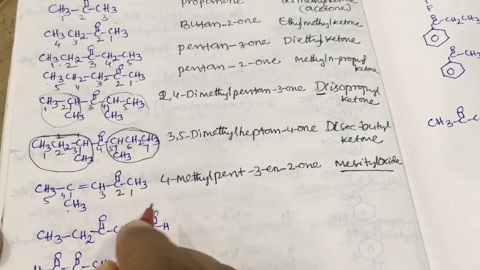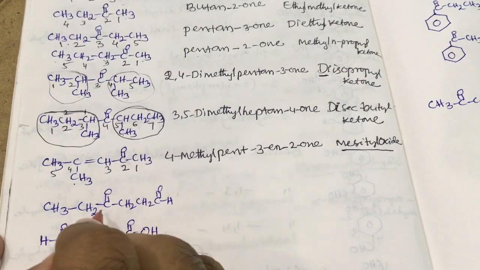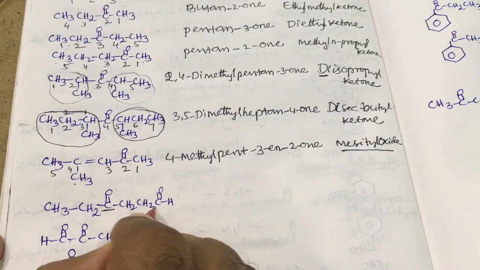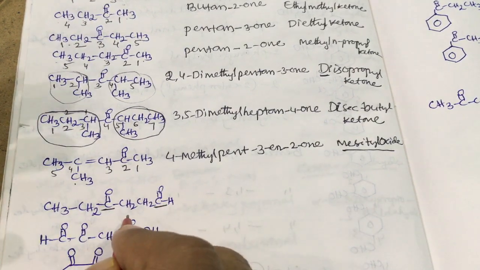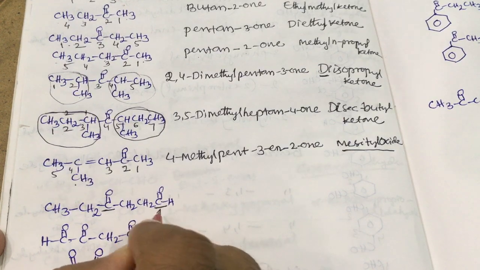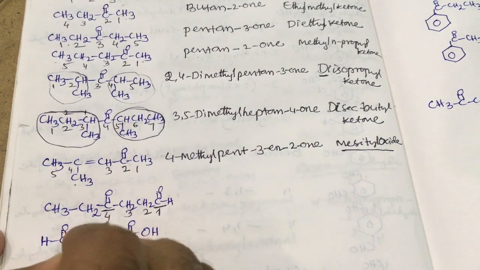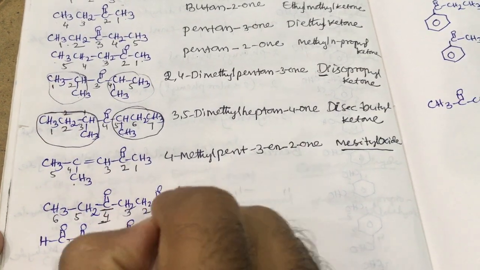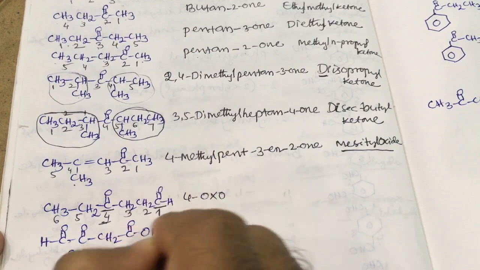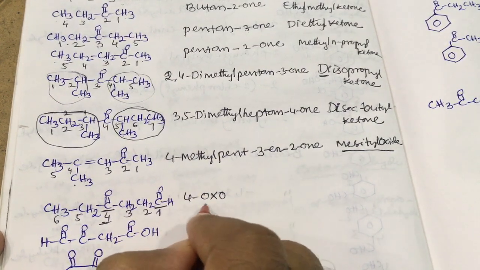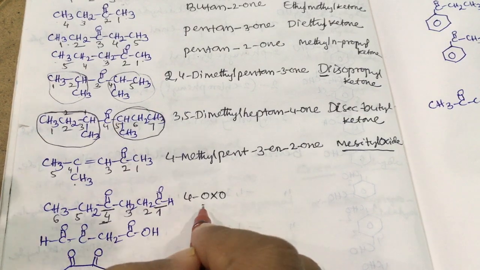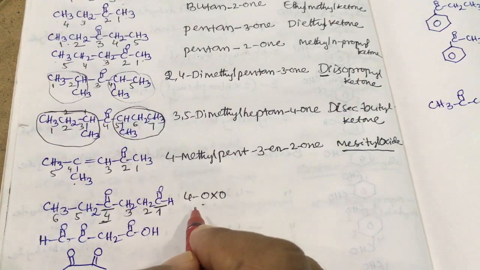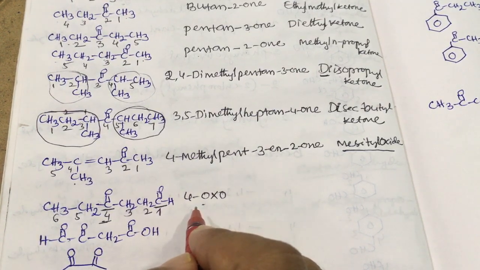Next, one more compound given here. Here a keto functional group is there, and an aldehyde functional group is there. Generally when an aldehyde is there, it always gets the first priority, then 1 2 3 4 5 6. And then here the fourth position keto is there, so it is called 4-oxo. Instead of keto, oxo is better, we have to write. Oxo is used when aldehyde and ketone are present in the same compound, indicating the position of the ketone, then the aldehyde.